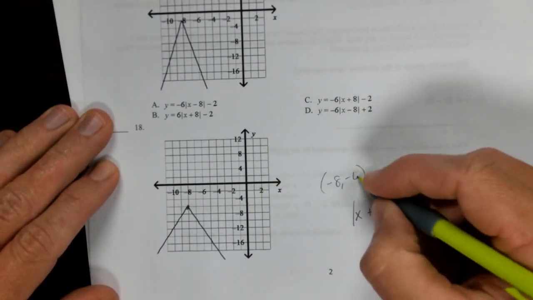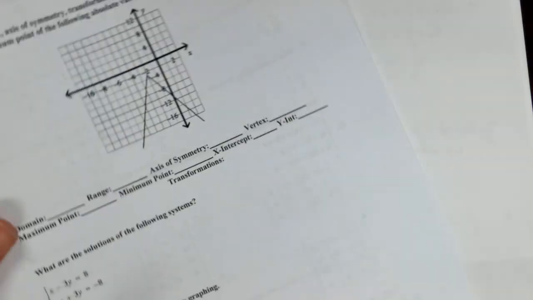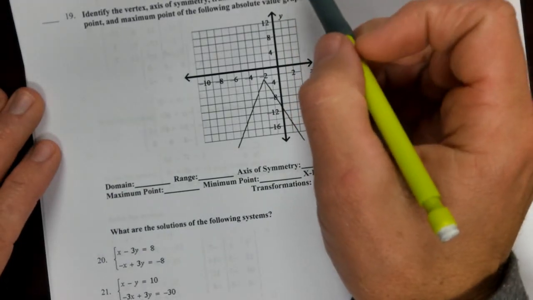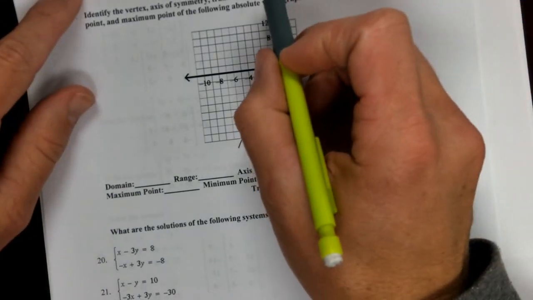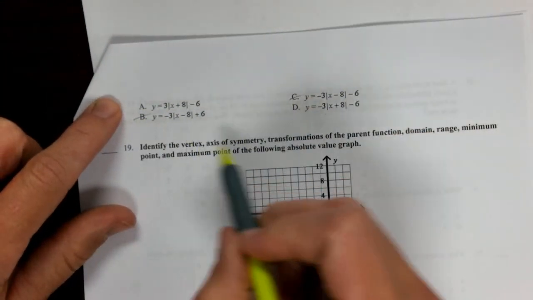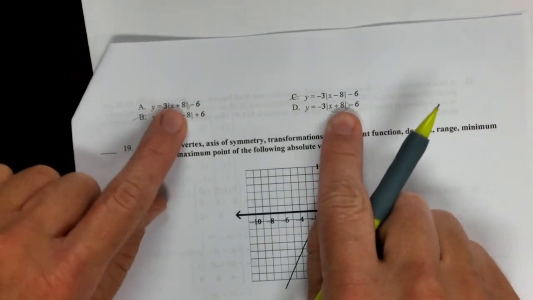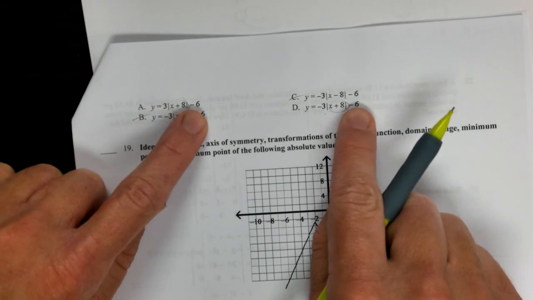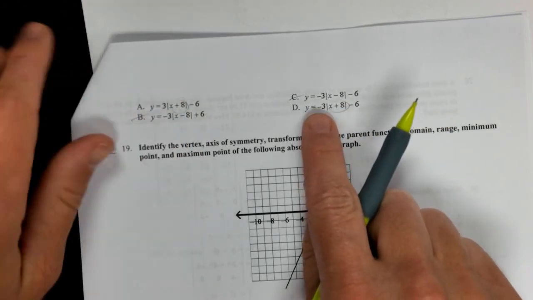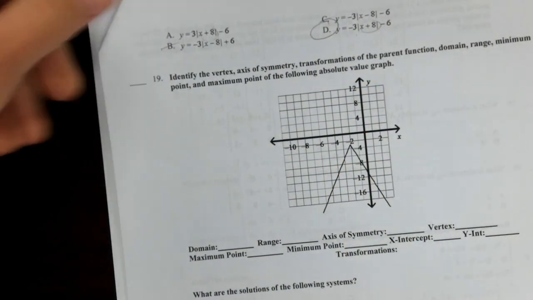Between 4 and 8. Hello. X plus 8 and minus 6. So you're choosing between A and D. Oh, you can't even see that. All right, here we go. So it's x plus 8. We know that we went left 8 units, so that is the correct translation horizontally. We both went down 6 units, so we're choosing between A and D. Now we need to figure out, is it opening upward or downward? It's opening downward, so it's a negative, a reflection across the x-axis. D has to be your answer.